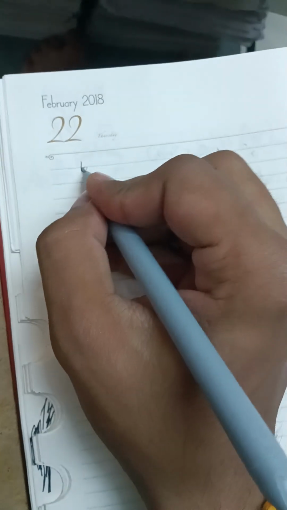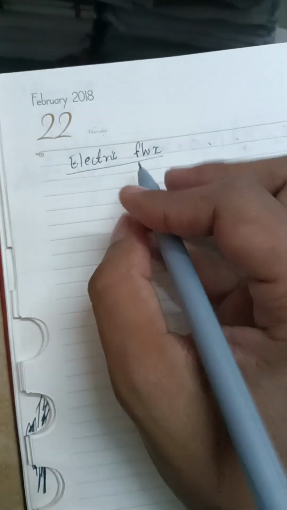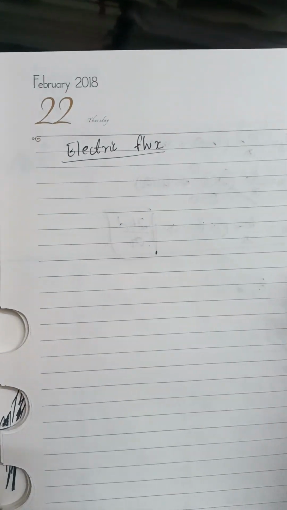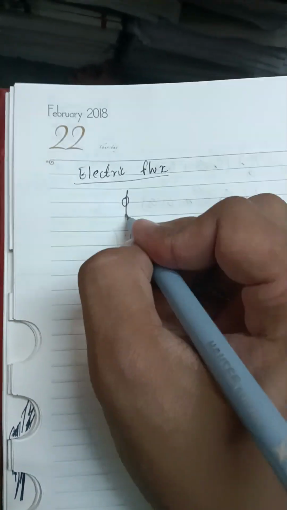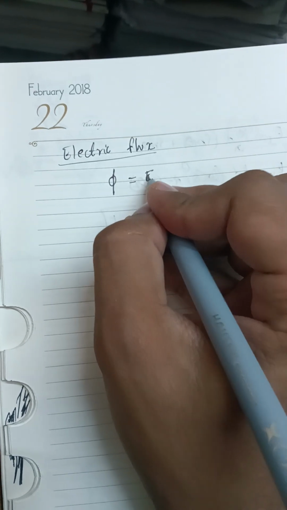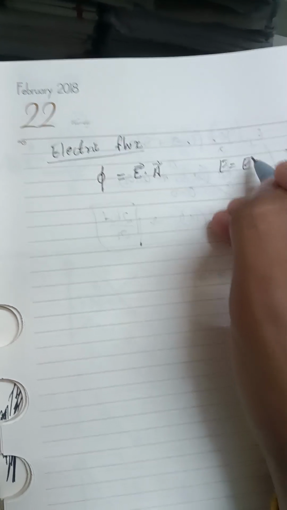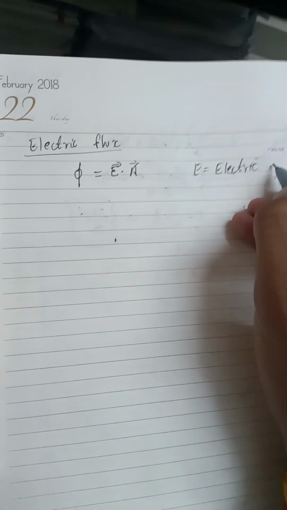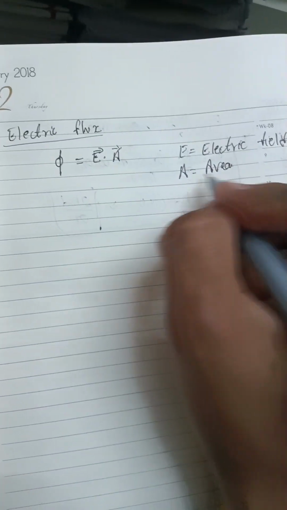Hello. So the next thing that comes is electric flux. Now this is something, but comparatively easy, I guess. It is denoted by phi. That is E dot A. What is E? It is the electric field. And what is A? Area. Area of the surface in which you have to find the flux.